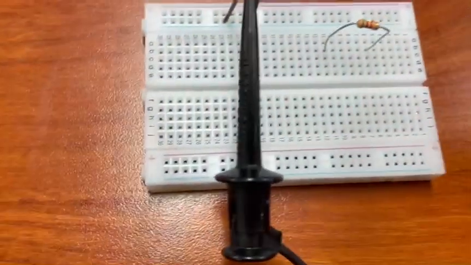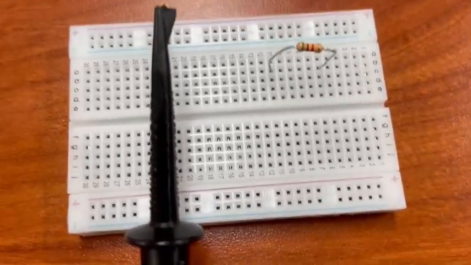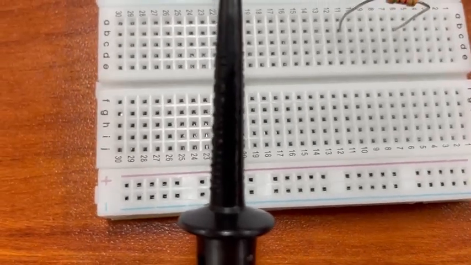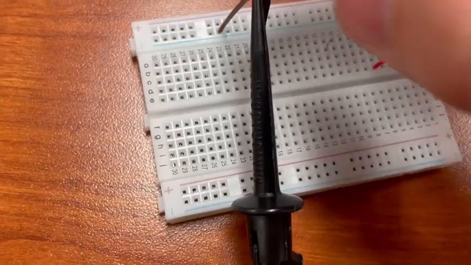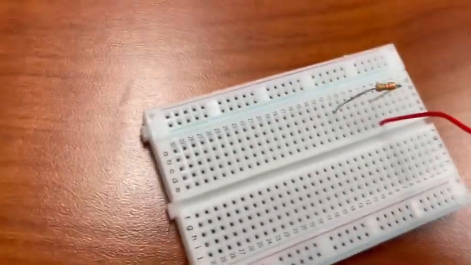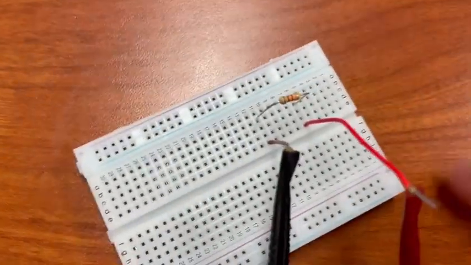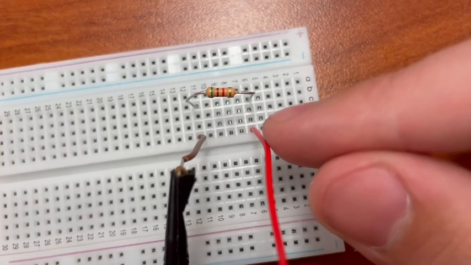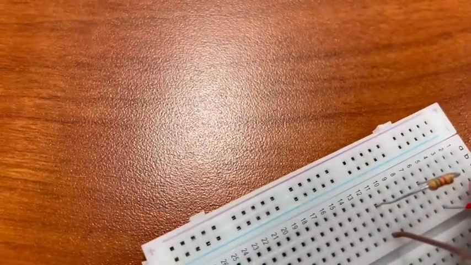So the last thing that we want to check is this resistor right here. This resistor doesn't have an infinite amount of resistance like the air does, but also doesn't have zero, just like a plain wire does. So, if we were to put these into these two different columns, we should be seeing that this red wire goes through the column.